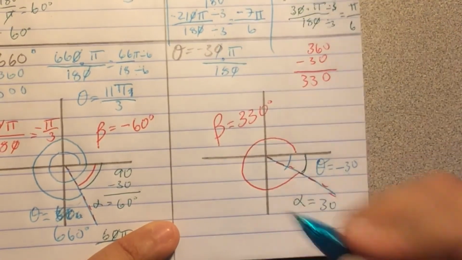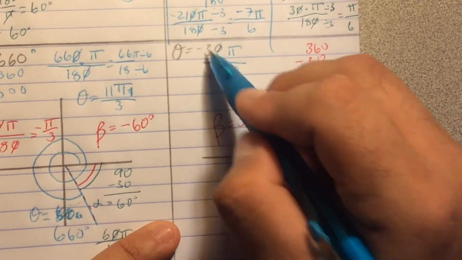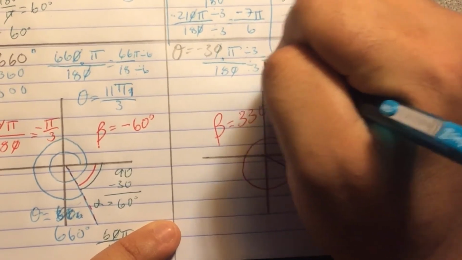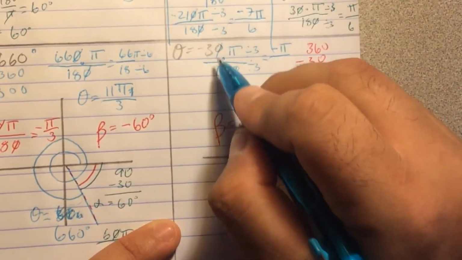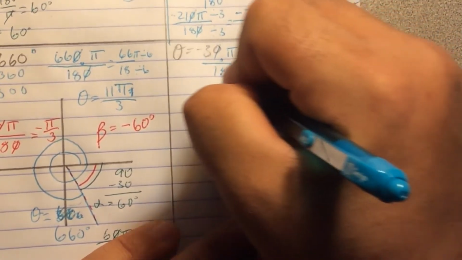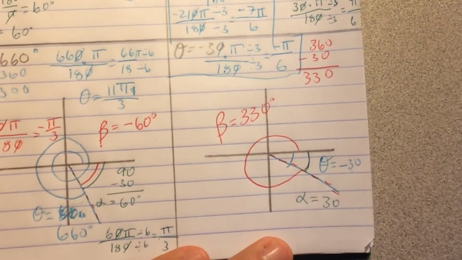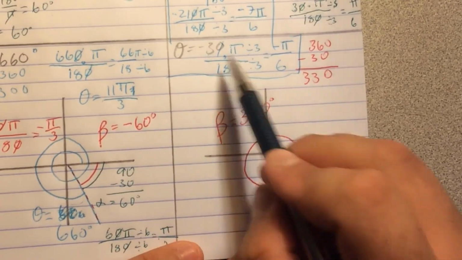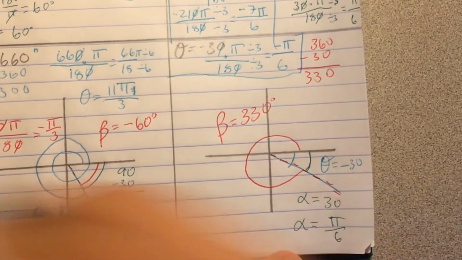We can see that we can reduce these here. And then we have our negative 3 over 18, and both of these are divisible by 3. So I'm going to divide both by 3. And we get negative pi over 18 divided by 3, which is 6. So it's going to be negative pi over 6, our radians for negative 30 degrees for theta. Go to our alpha. If we notice, it's pretty much the same, except instead of negative, it's going to be positive. So we can just say our alpha is pi over 6.